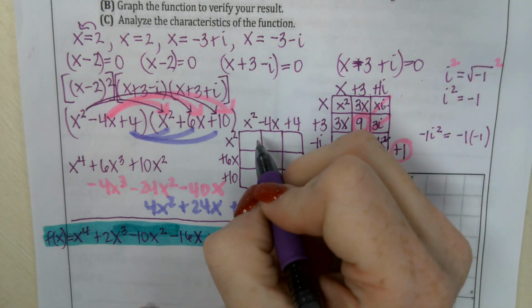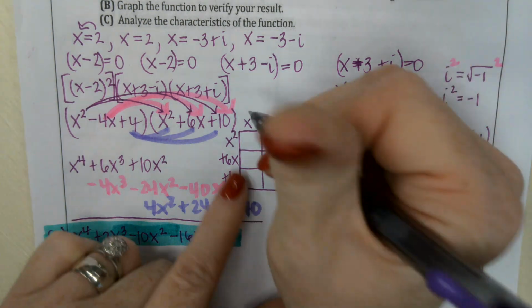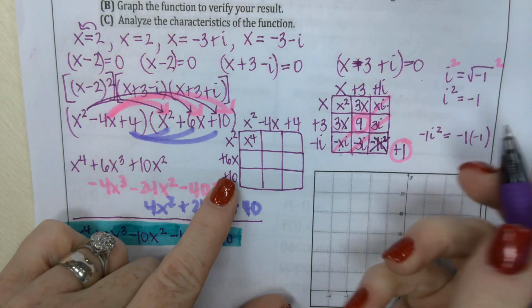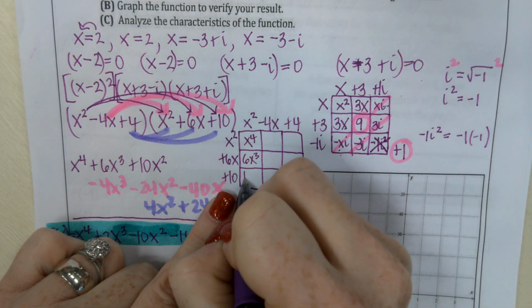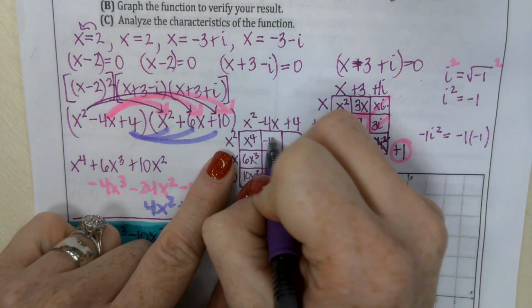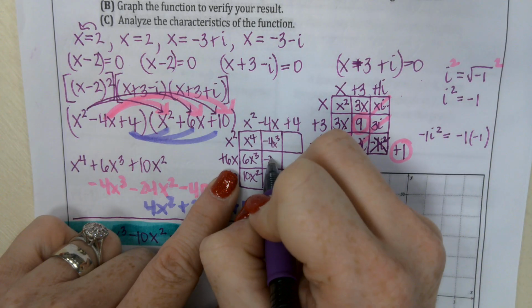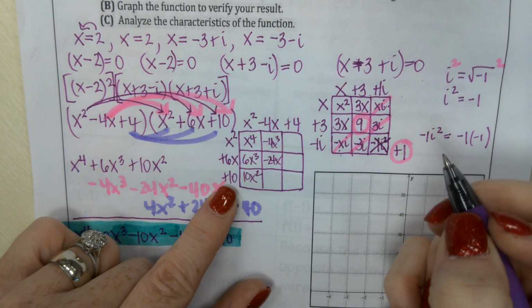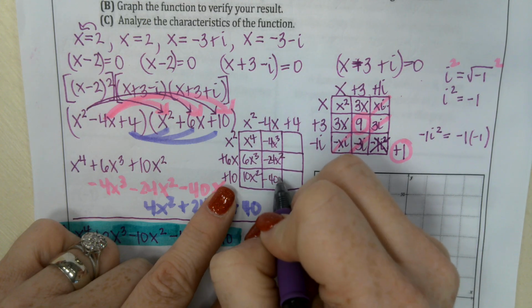Just like a Punnett square. If I'm doing this for you, you better be paying attention. I've got x to the fourth, 6x cubed, 10x squared, negative 4x cubed, negative 24x squared, and then negative 40x.